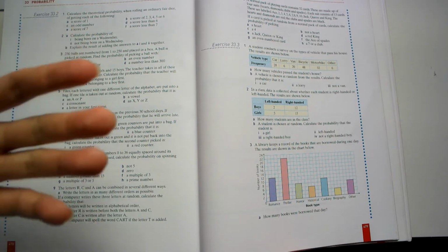Calculate the theoretical probability. What is theoretical? Theoretical means by theory, not by experiment. So to get 1 from a fair dice, it will be 1/6. To get an odd number, that means you have 1, 3, and 5, so you have three answers, 3/6. And to get a score of 7, that is impossible, so the answer will be 0.